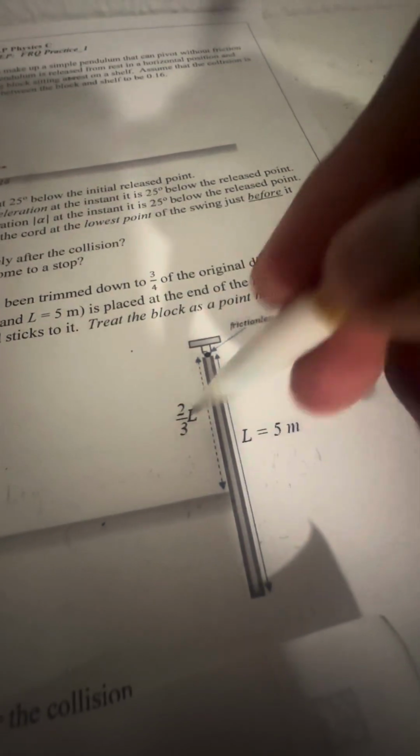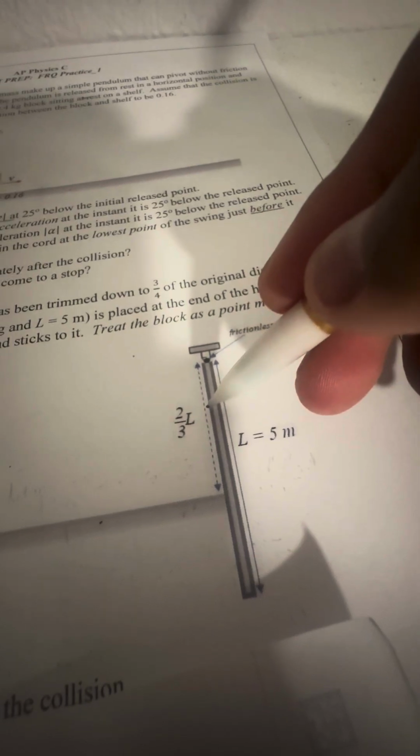And we go ahead and plug in the numbers. So M is just going to be 0.4. The V is going to be the V that we just found, so 6.28. And then the R is going to be 2/3 L, so it's going to be 2/3 of 5.